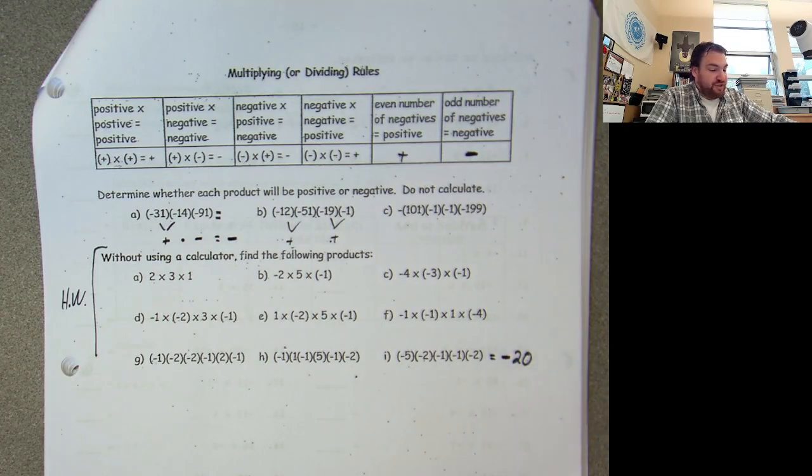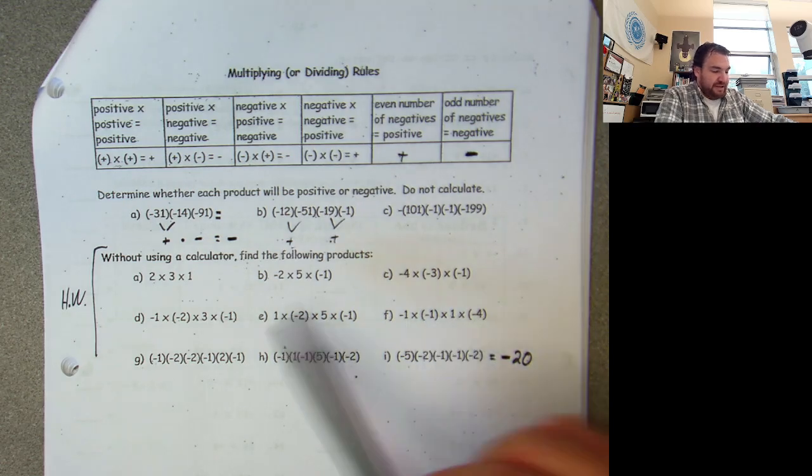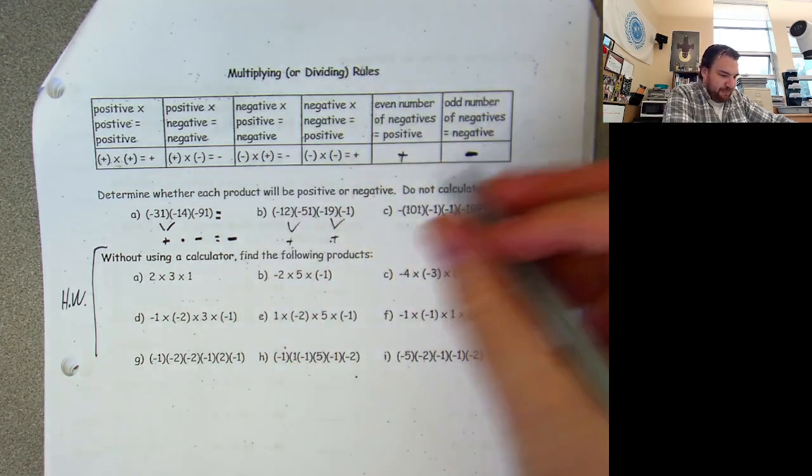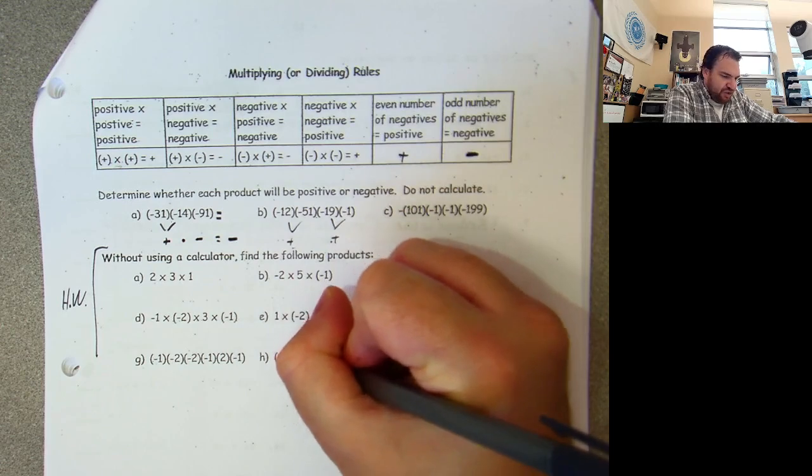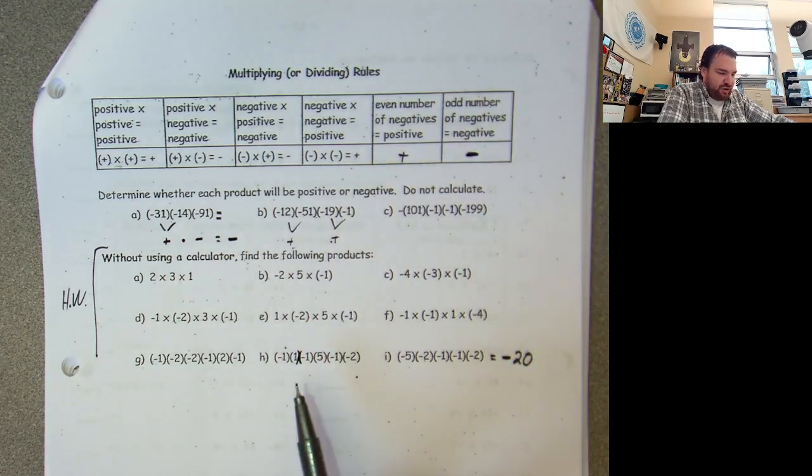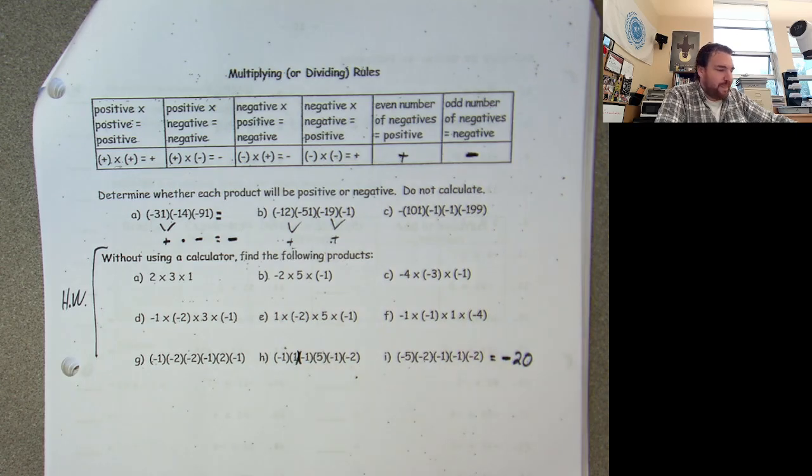So what I just demonstrated for you is what I'd like you to do down here. There is a missing bracket in letter H. My apologies. H should look like that. There should be a bracket in between there. But I want you to go ahead now and crank out a bunch of multiplication and division questions.